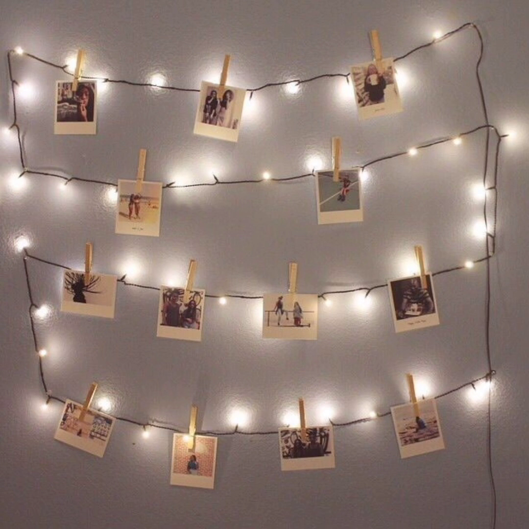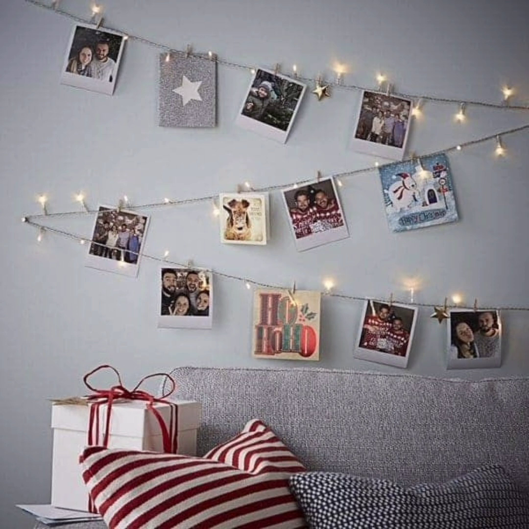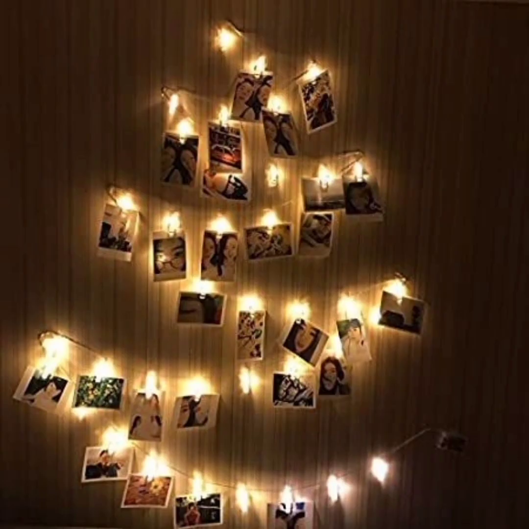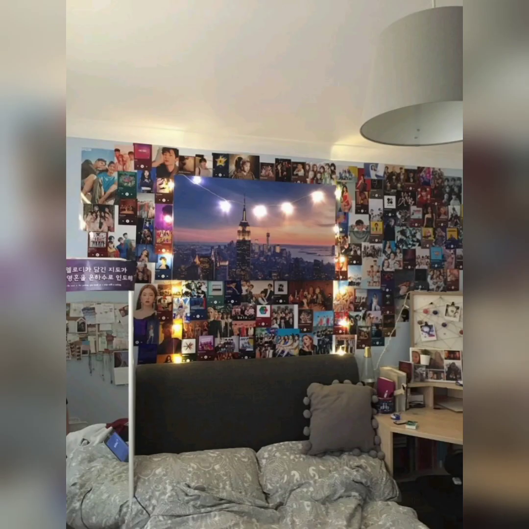In addition to tutorials, we also share tips and tricks for selecting the right LED lights, choosing the best photographs, and arranging them in aesthetically pleasing compositions. We explore different color schemes, explore lighting effects, and offer suggestions on how to create eye-catching focal points within your photo collage.